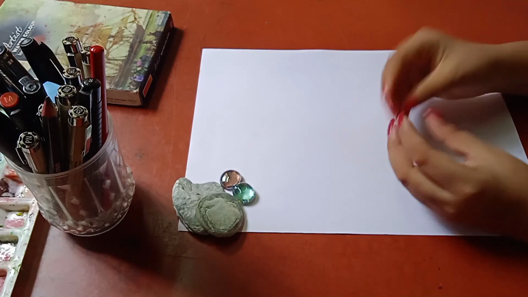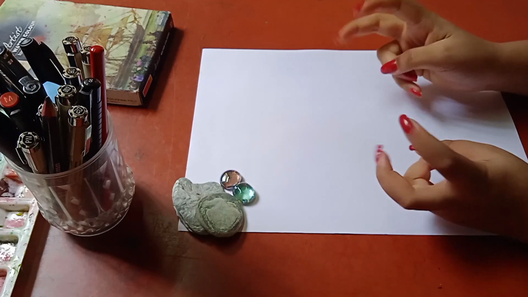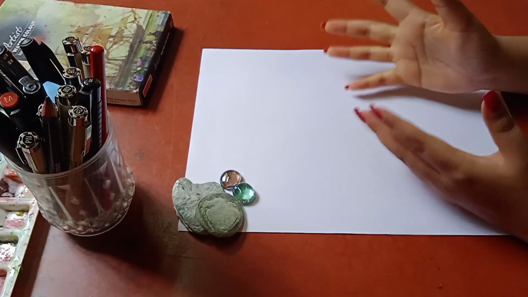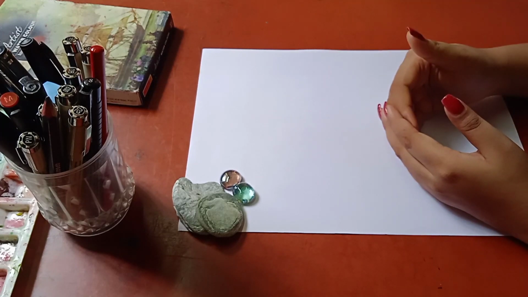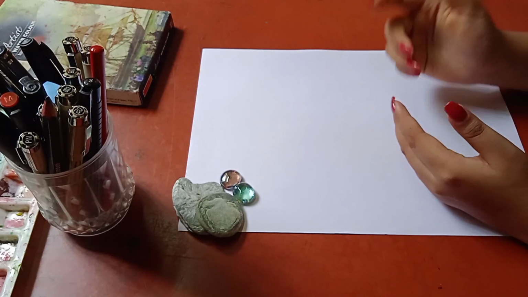Coming back to the video, today's topic is about Lotus Mandala. Now, before starting to draw a Lotus Mandala, we need to learn a little bit about it. Don't worry, it's not gonna be a boring history lecture. It's just a small background check so that we can understand the mandala itself and why we are drawing this kind.